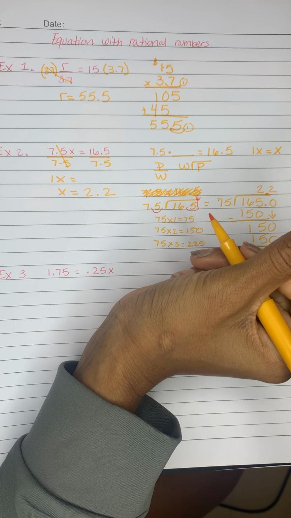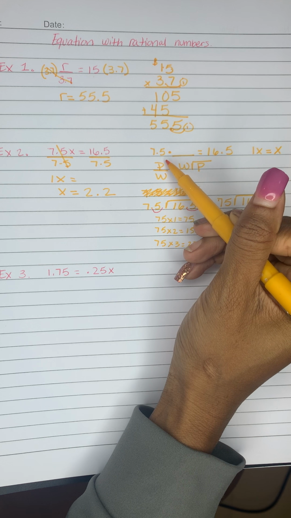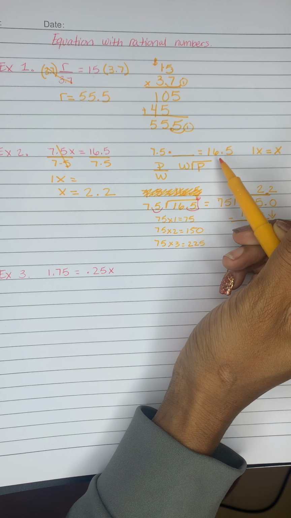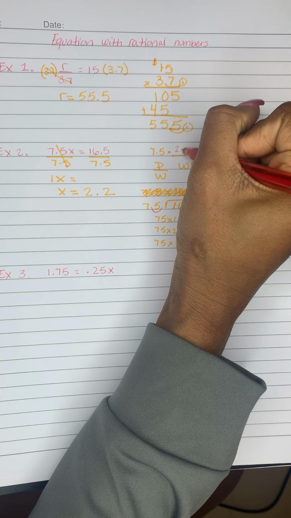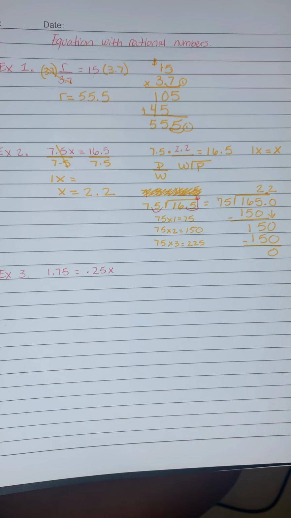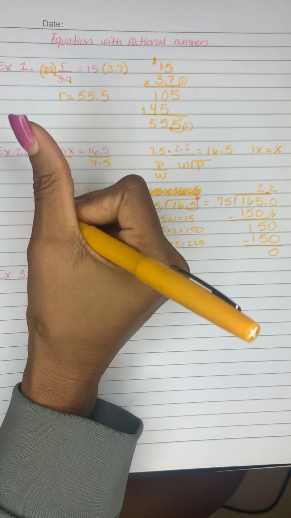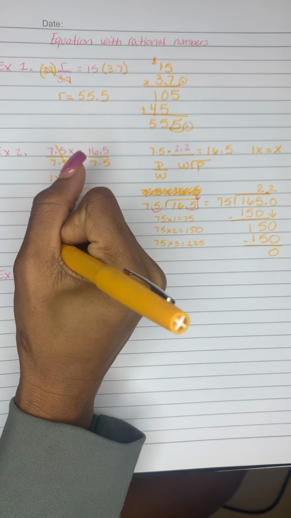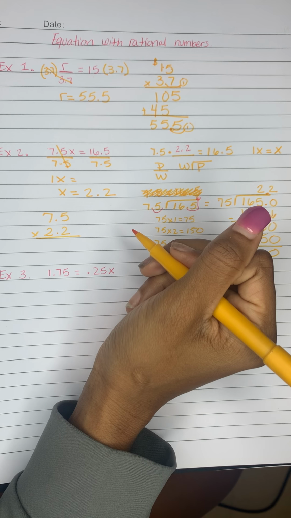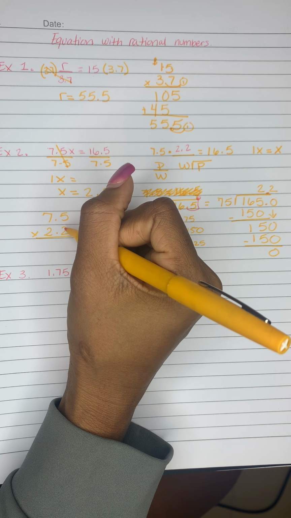Now, I must check myself. Now, remember I said 7.5 times something equals 16.5. So, I have to go in and substitute 2.2. So, I have 7.5 times 2.2. Now, remember, you do not have to line the decimals up. But in this instance, they do line up.